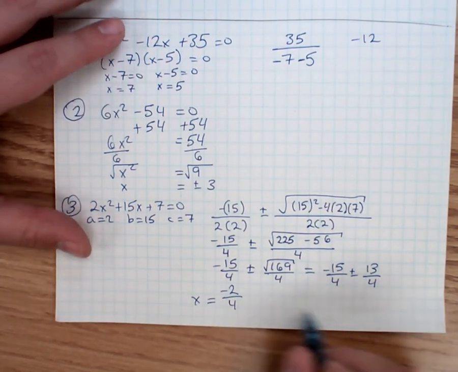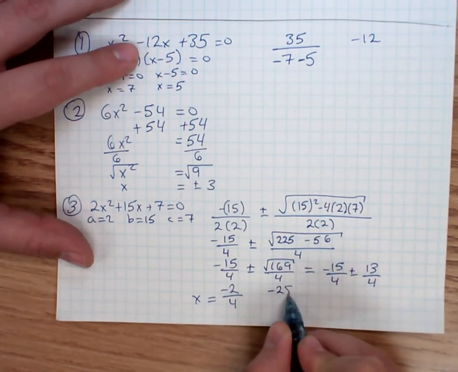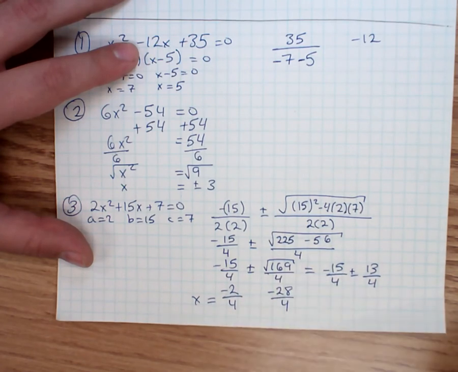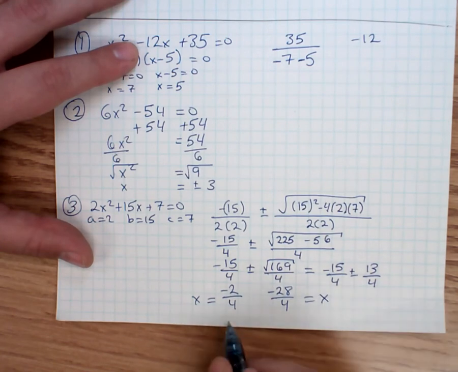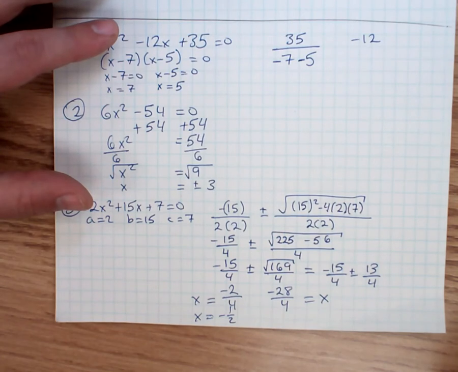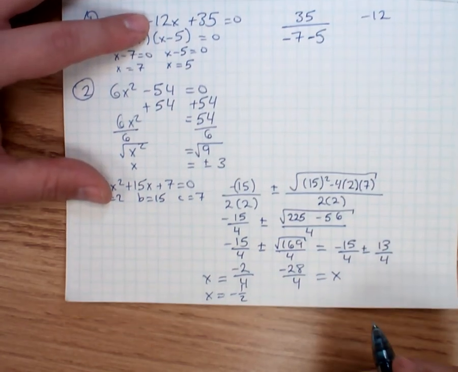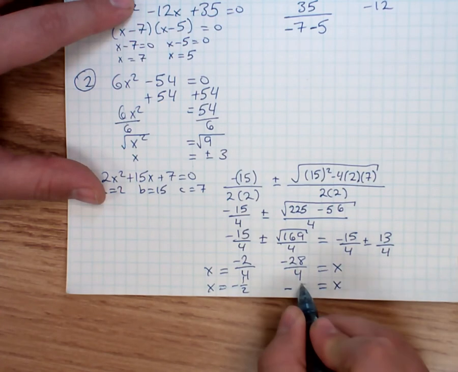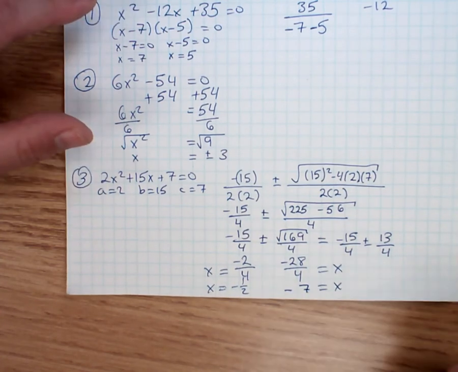Negative 15 minus 13 is negative 28 over 4. So this will simplify to negative 1/2. And my other side here will simplify to equal negative 7, correct?